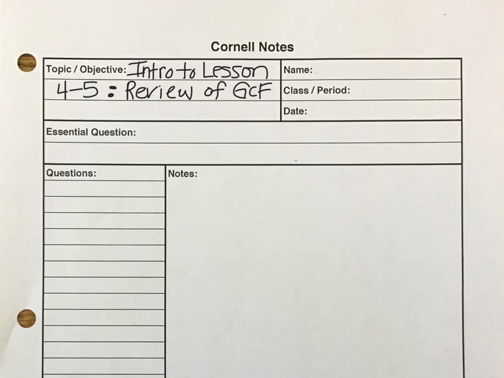For today's lesson, we're going to have an introduction to lesson 4-5, and we're going to review GCF. Make sure on your paper that you place your name, your class period, and today's date.